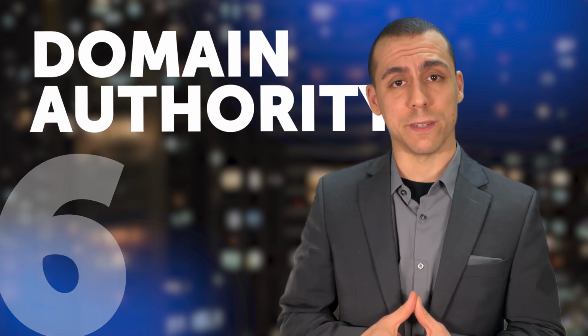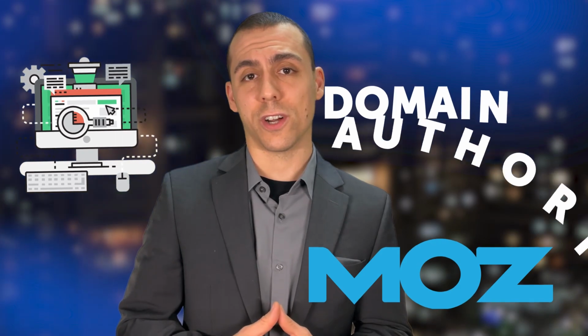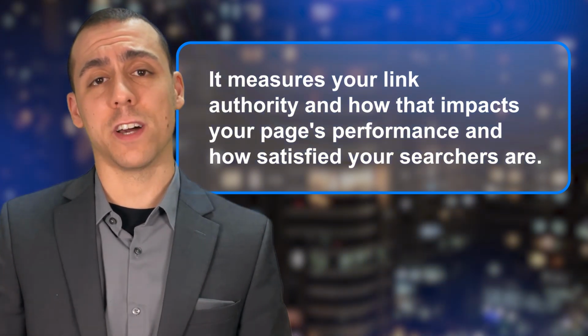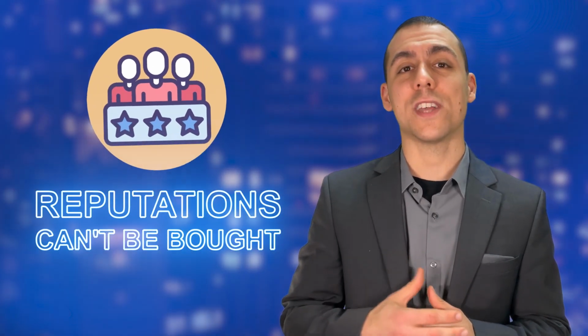Metric 6 is a little bit different. It measures domain authority. Third-party tools like Moz use this to measure how authoritative your answers are relative to queries that are being asked. It measures your link authority and how that impacts your page's performance and how satisfied your searchers are. This is something you will want to track over time to measure the performance of your link building activities. Again, trend lines are the most important factor here. An upward trend line of authority indicates that your backlink building is working. Remember how I said that reputations can't be bought and that they are built over time? This is how you measure it.